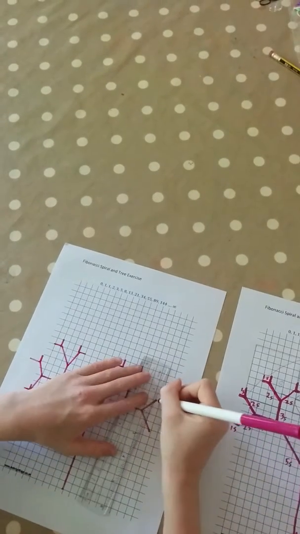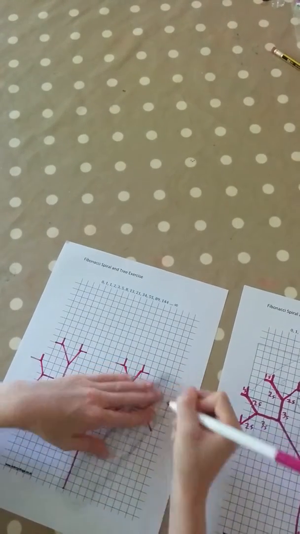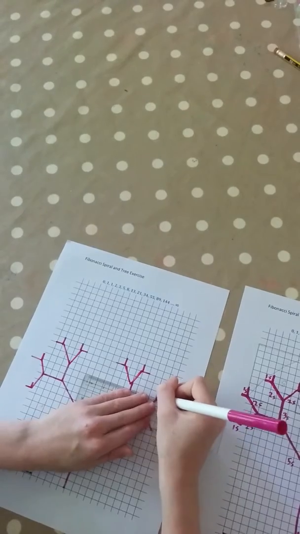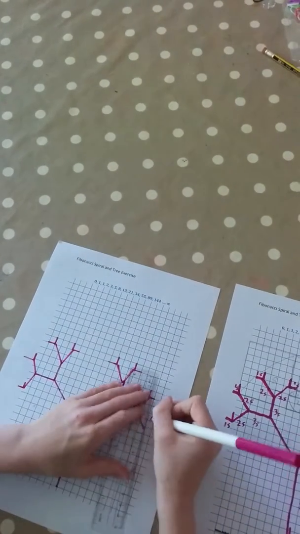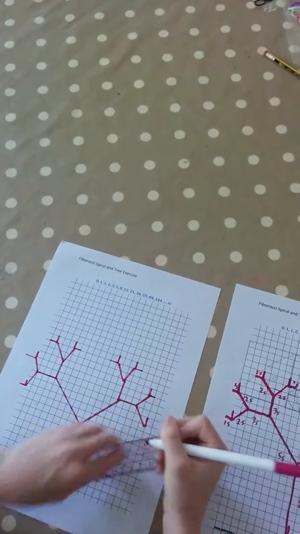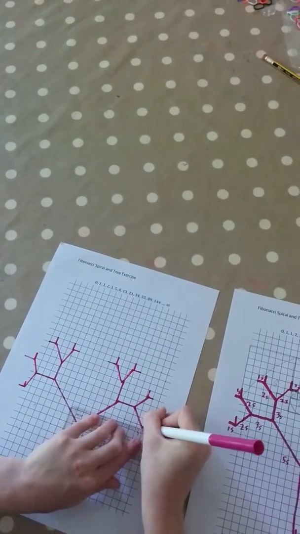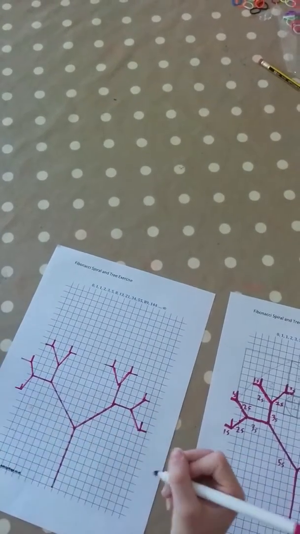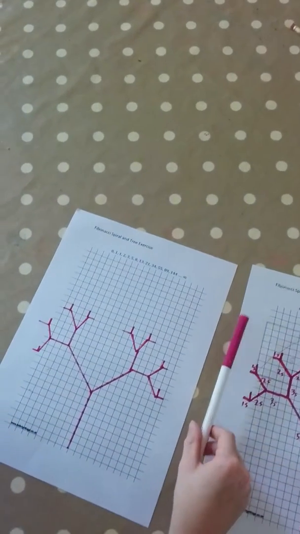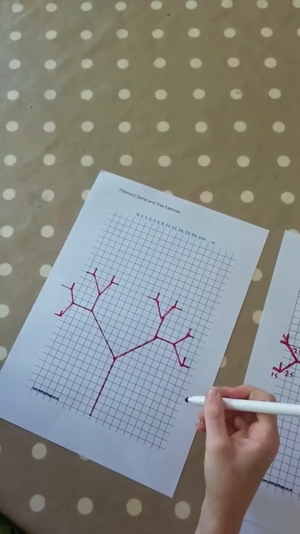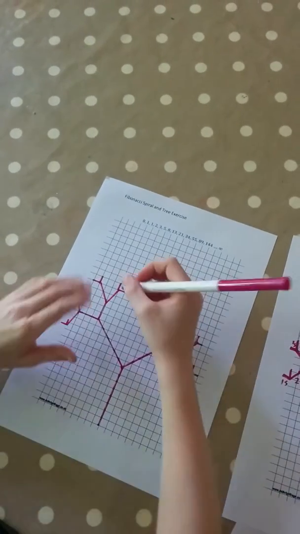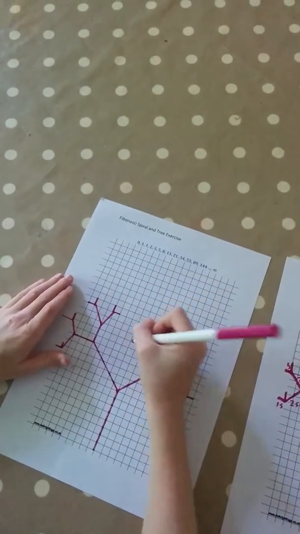So what I want you to do is when you go out and about looking around at nature, once you've drawn this, have a look for this ratio in trees, in flowers, in rivers, all over the place. And there you have it. Andrew's Fibonacci tree.